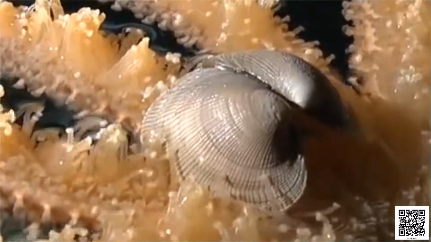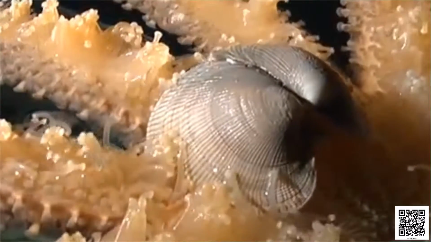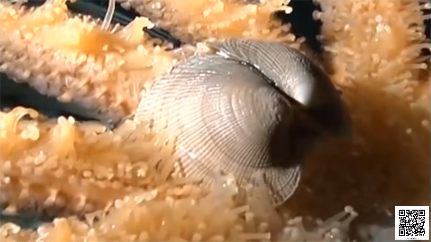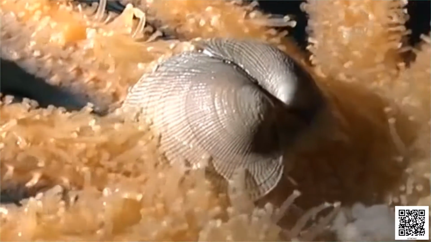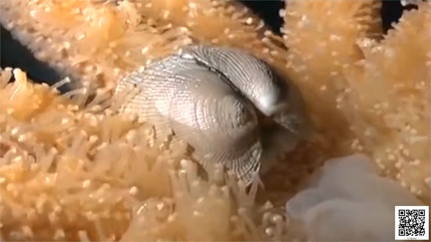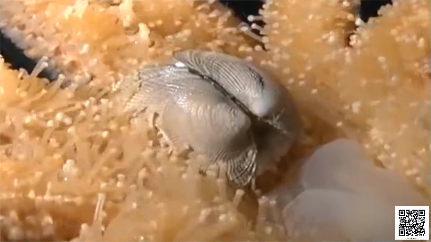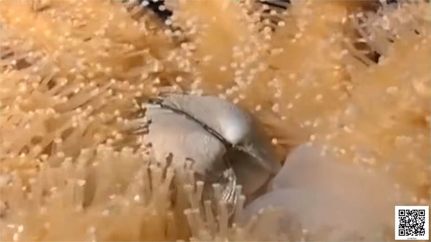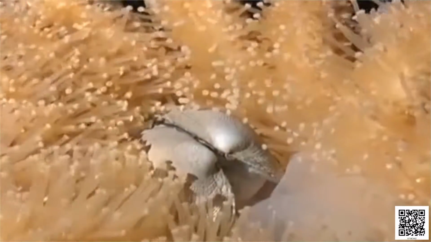After opening the shell, the starfish pops out its stomach through its mouth to eat the soft animal inside the shell. The stomach then goes back into the body and the food is slowly digested. So, did you see how starfish obtains its food? And did you find it interesting?